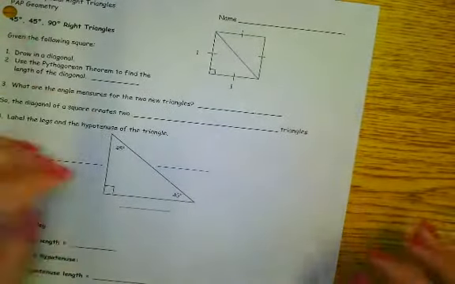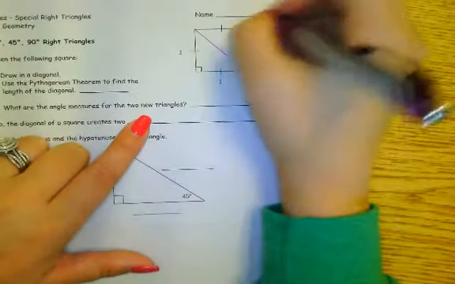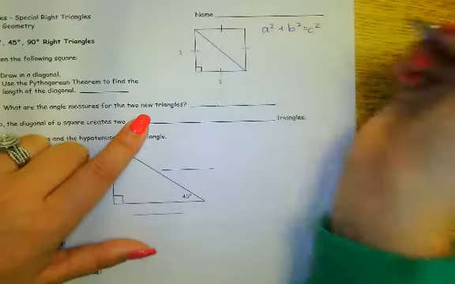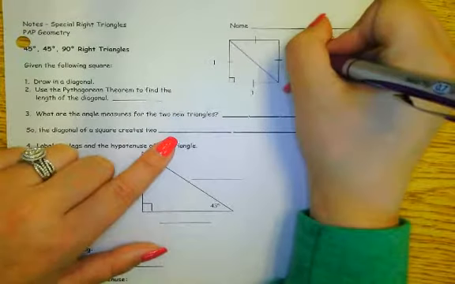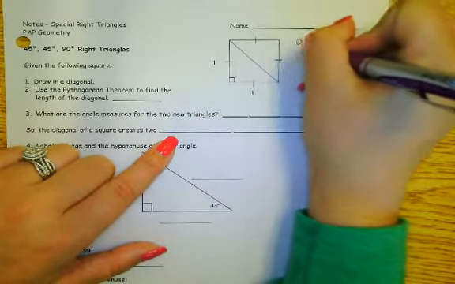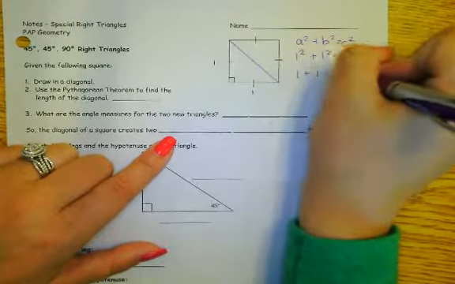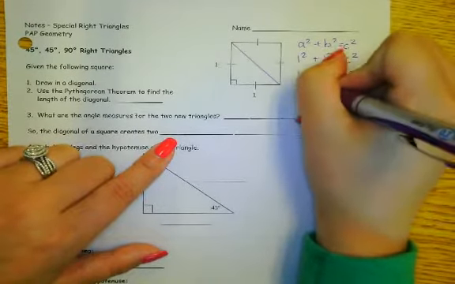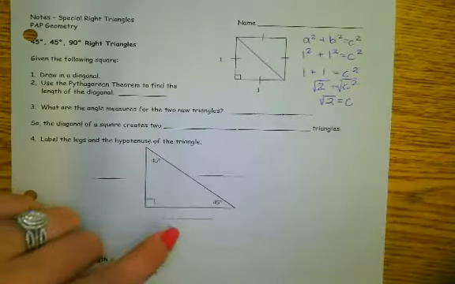So a squared plus b squared equals c squared. Are we solving for the leg or the hypotenuse? Hopefully you said hypotenuse. So I have 1 plus 1 equals c squared. Square root of both sides, square root of 2 equals c. Do we agree? Is radical 2 simplified? Yes.